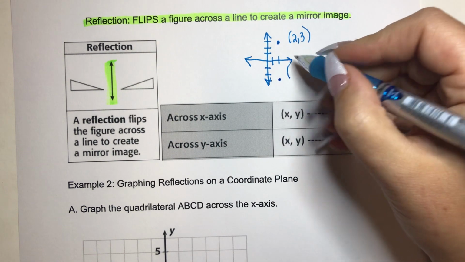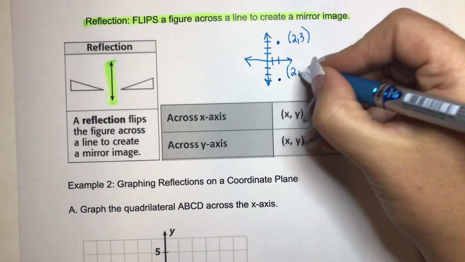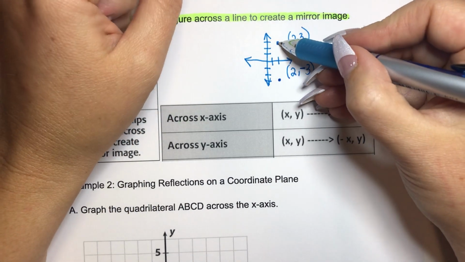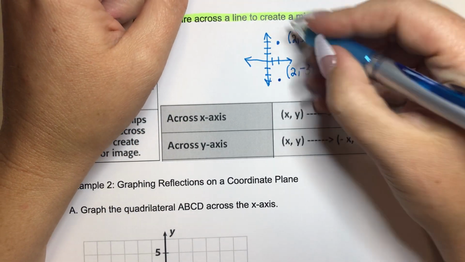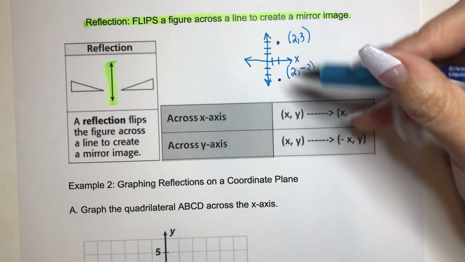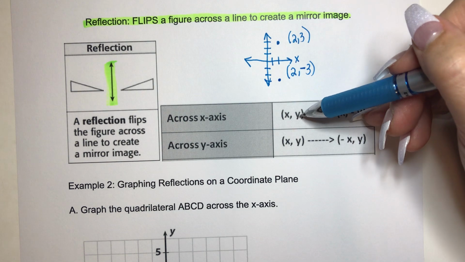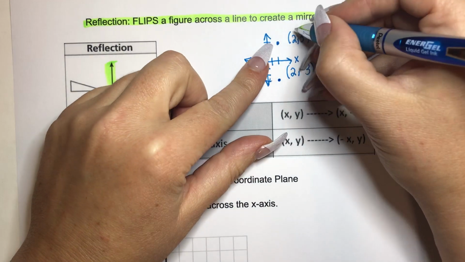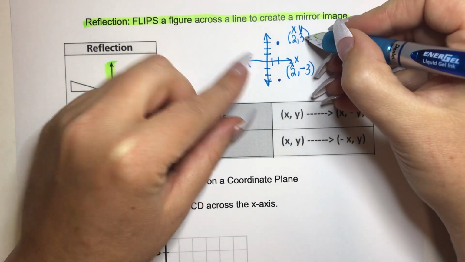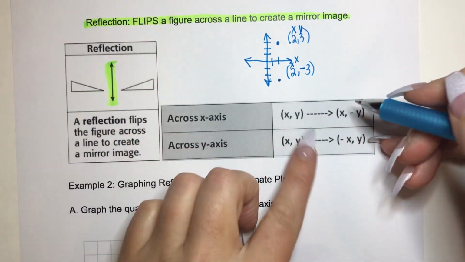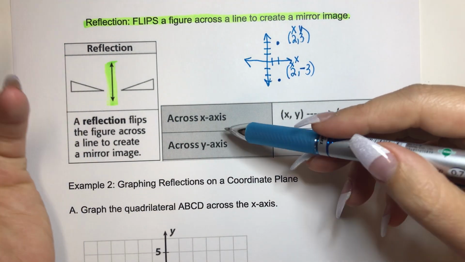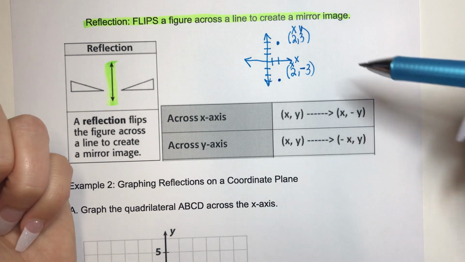So if you look at it, the x is still 2. It's just the y that becomes negative. Do you see that? So this is a reflection. This point reflects across the x-axis. That's why the reflection across the x-axis says you start with a point and keep the same x, but the y is positive and it becomes negative. That's the rule for a reflection across the x-axis.